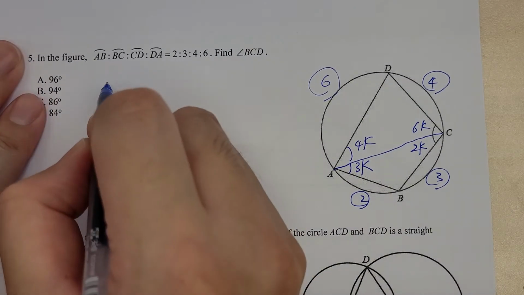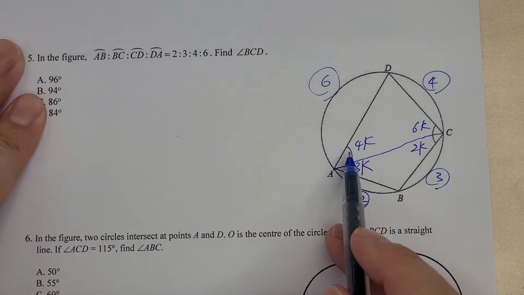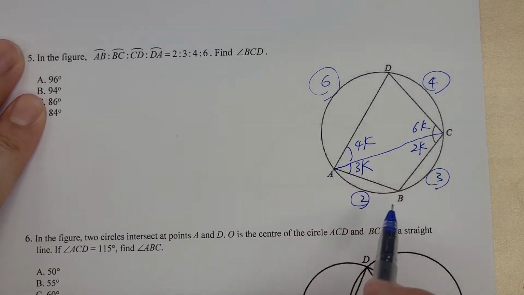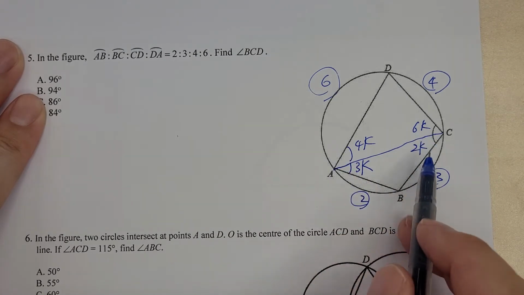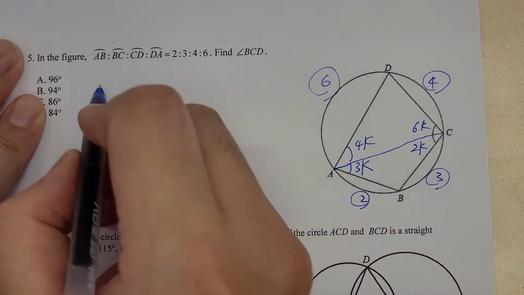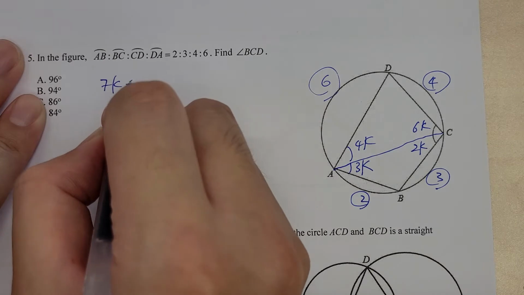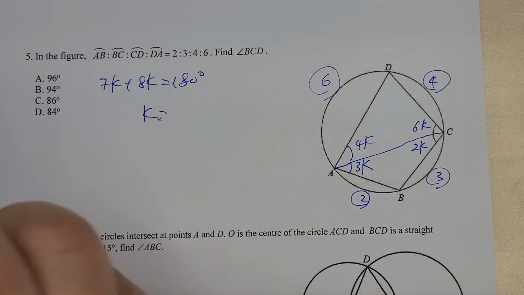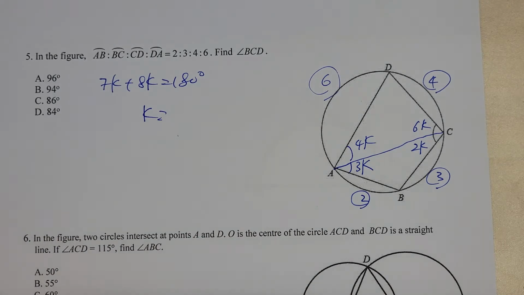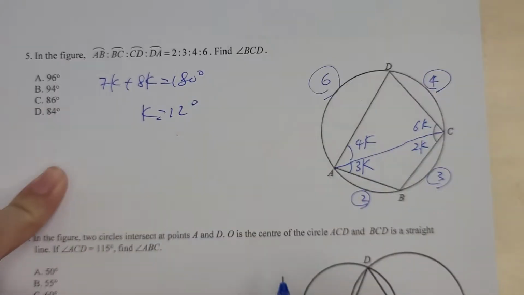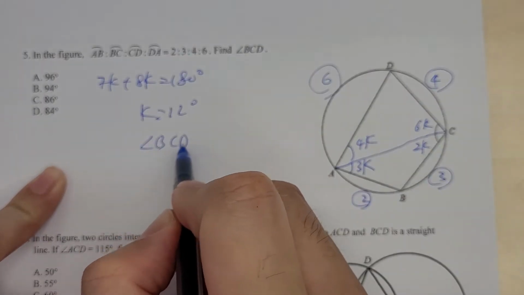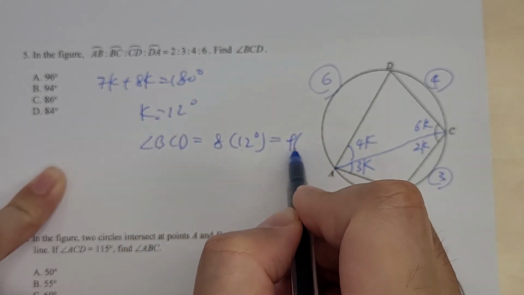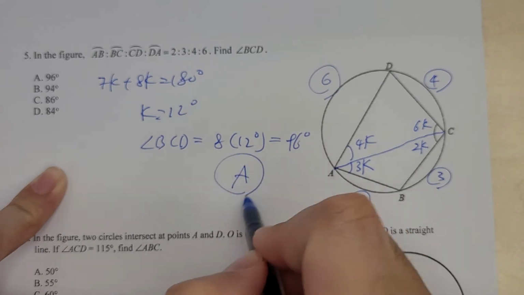So we can find K by adding these 4 angles up, because in this cyclic quadrilateral the sum of the opposite angles will be 180 degrees. So 7K plus 8K equals 180 degrees, and you can find K, that is 12 degrees. So angle BCD would be 8 times 12 degrees, that is 96 degrees. The answer is A.